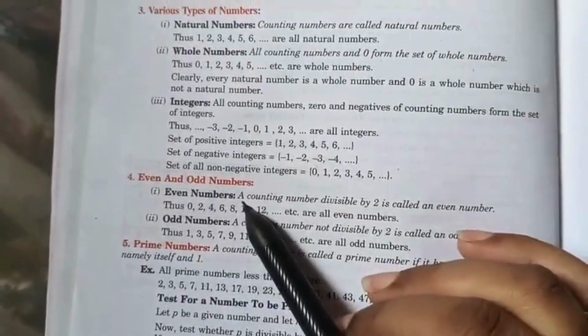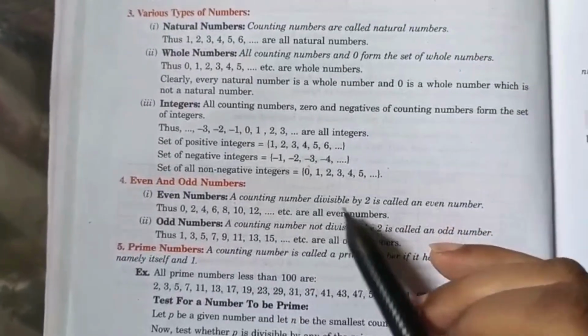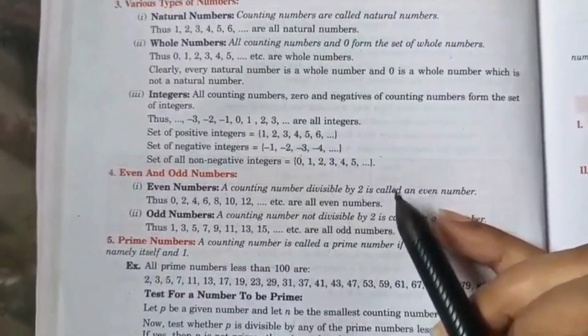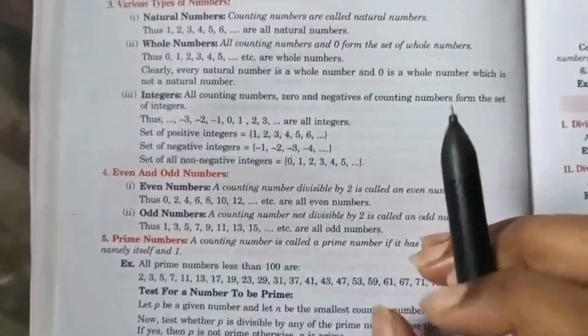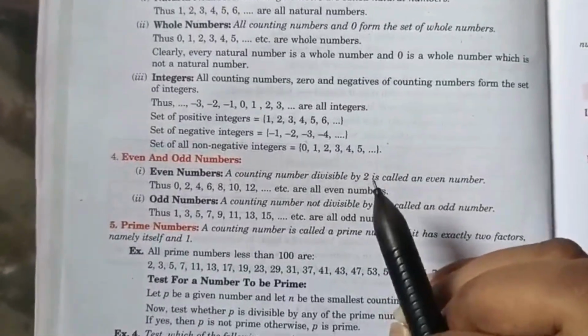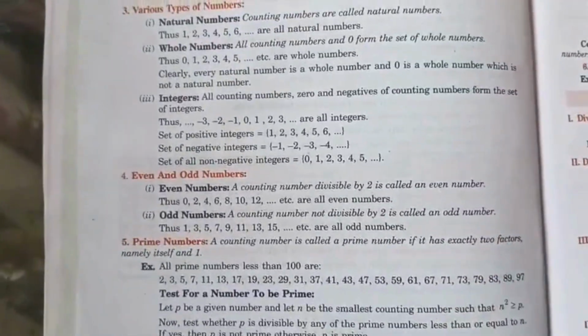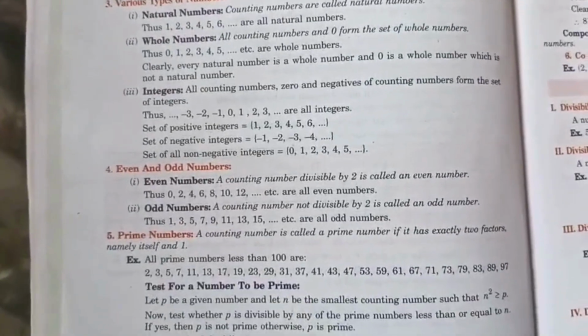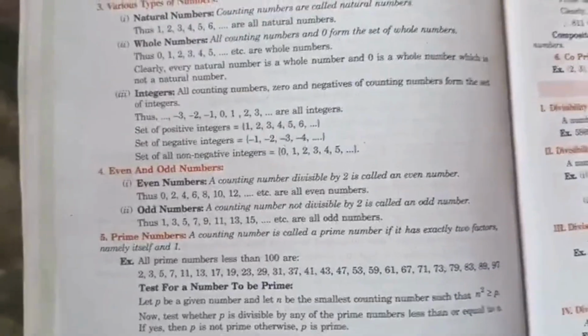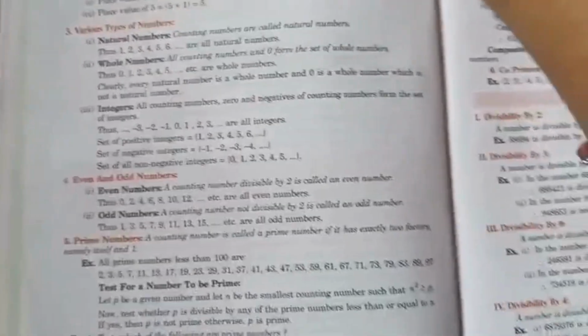The next one is even numbers. A counting number divisible by 2 is called an even number. So every even number is divisible by 2. For example, 2, 4, 6, 8, 10, 12. Every even number ends with 0, 2, 4, 6 or 8.